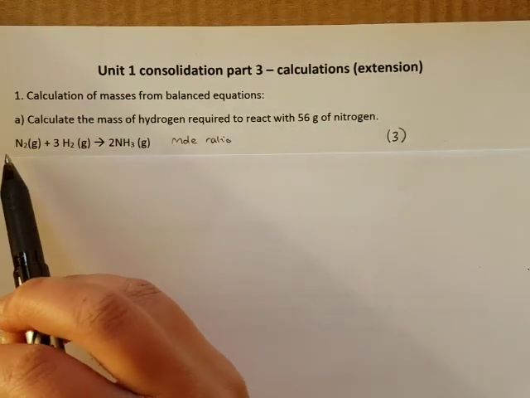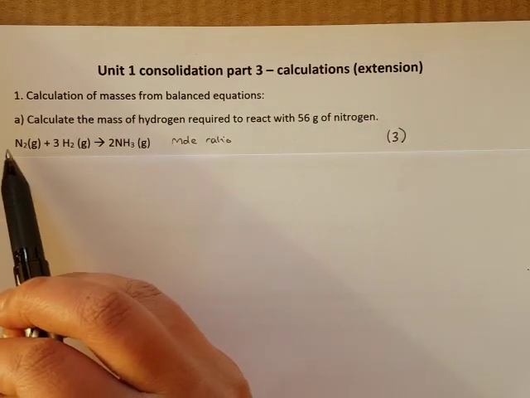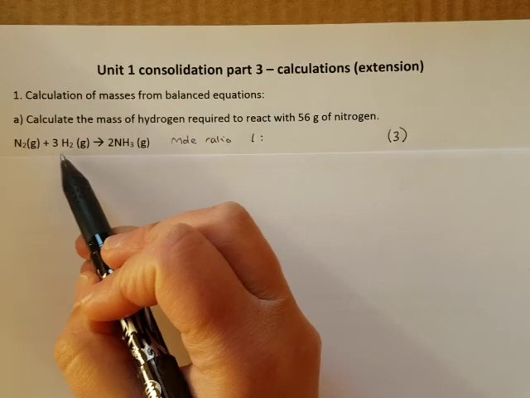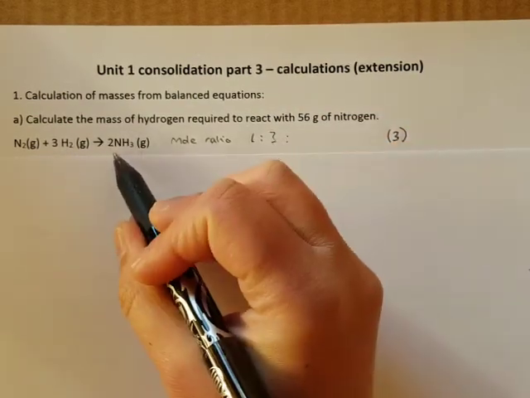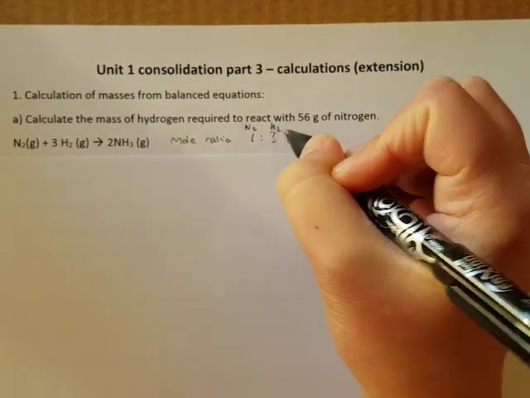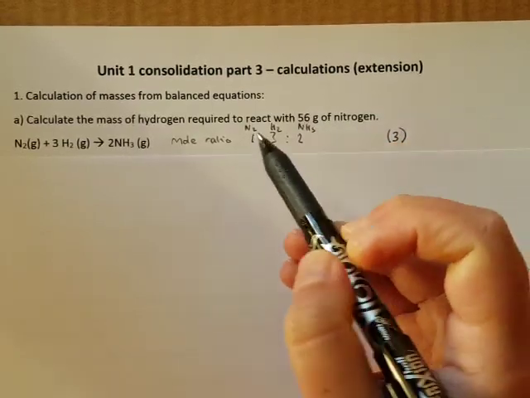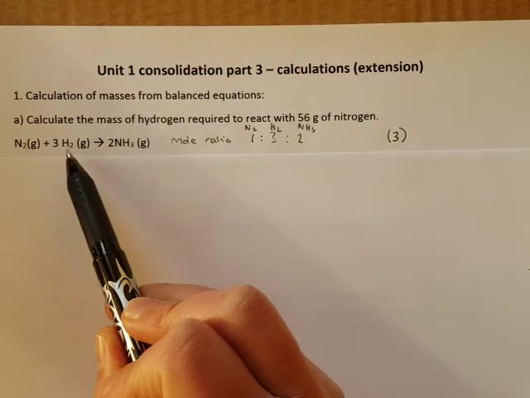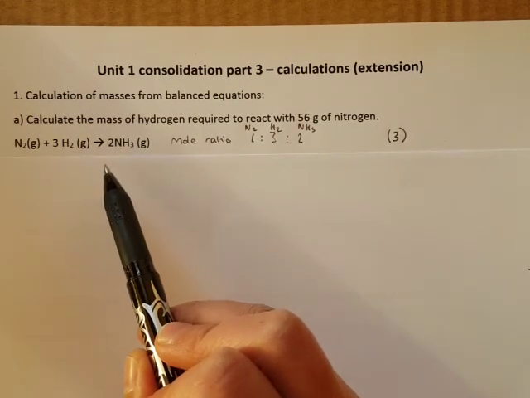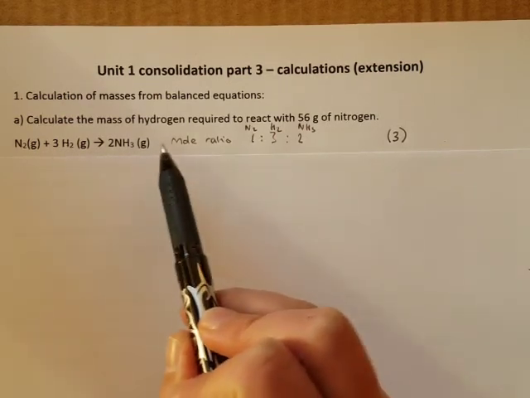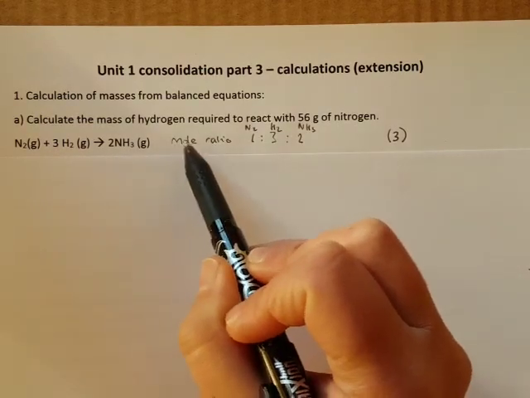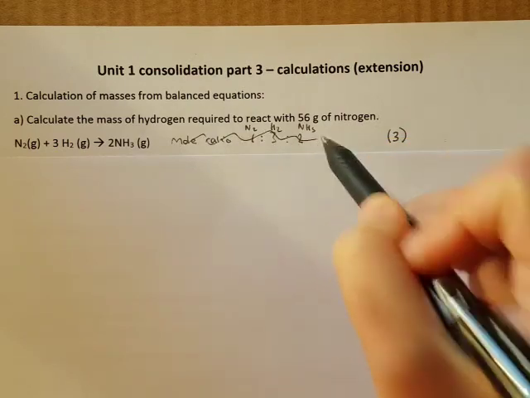In this equation, in this example for 1A, there's no number in front of nitrogen, so the ratio for that is 1. For hydrogen, it's 3. And for NH3, it is 2. So N2, H2, and NH3. What that means is 1 mole of nitrogen reacts with 3 moles of hydrogen to produce 2 moles of NH3. So that's just getting a little bit of an understanding of what the information in the balanced equation is telling you. You don't need to write this out as a first step, so that's just a little bit of background. Okay, so what is the first step?